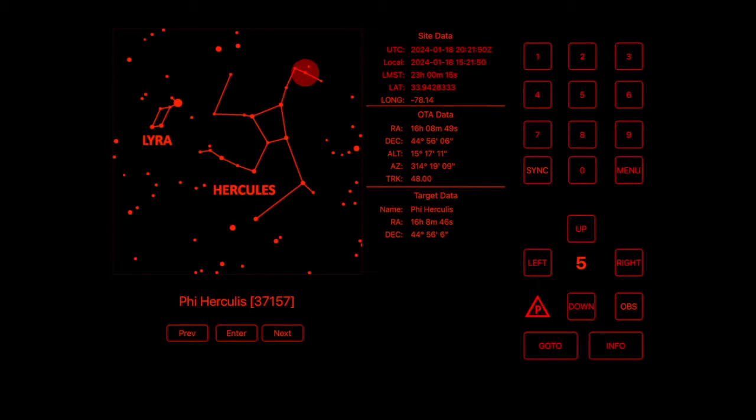Now the mount, if you're not polar aligned, will not actually get to this object. It'll be in that vicinity, but it won't be the correct place. So what you're going to have to do is move the mount with the LRDU buttons to center that particular star into the eyepiece. I can't simulate that. Well, I can simulate it here, but I don't want to do it.